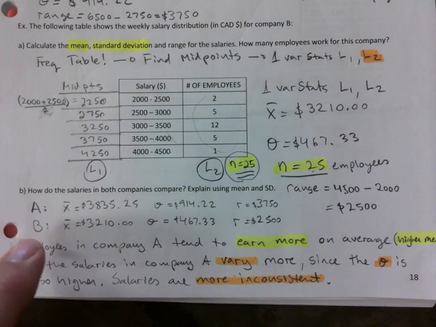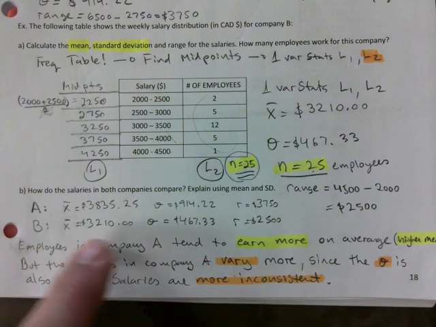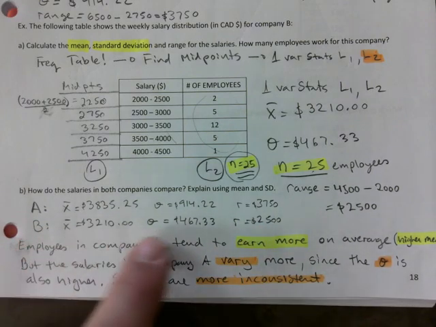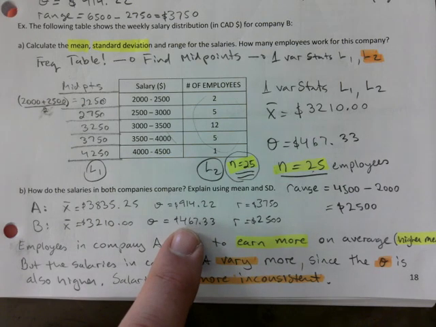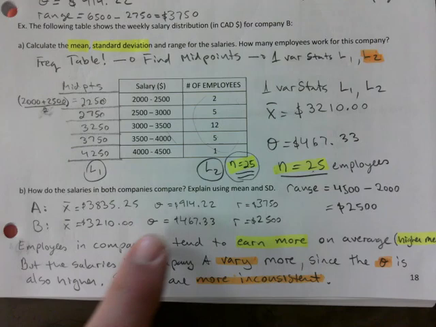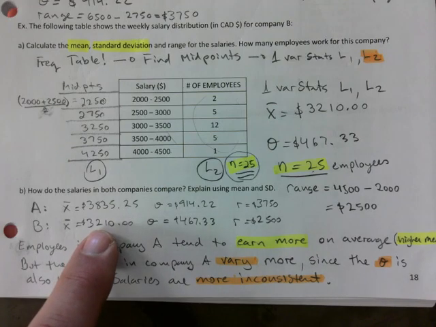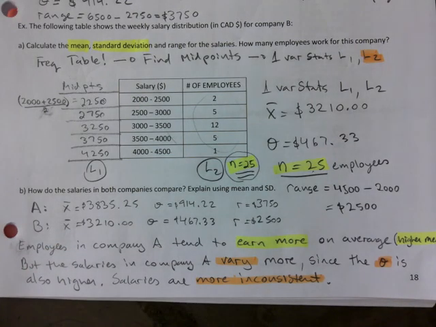So if I asked you which one would you choose, you could probably say, well, I would choose company B because a lower standard deviation means that there's more consistency in the pay. The salaries are going to be closer to your average. Okay. All right.